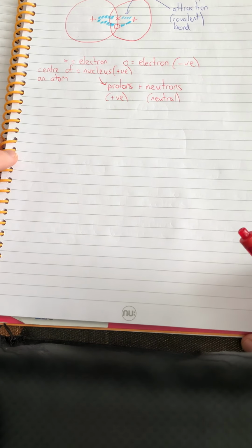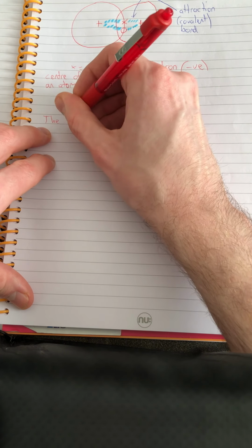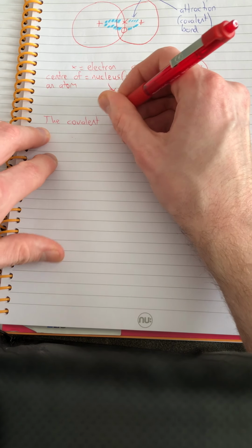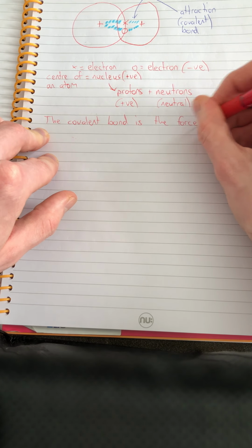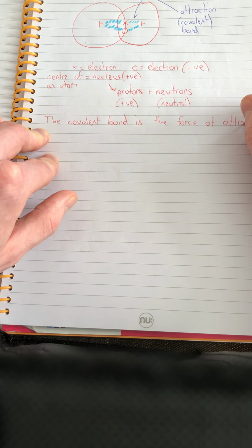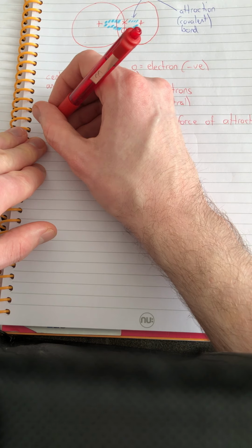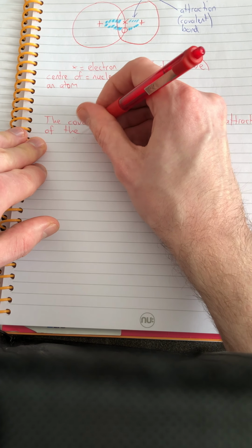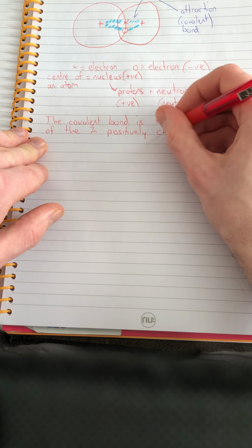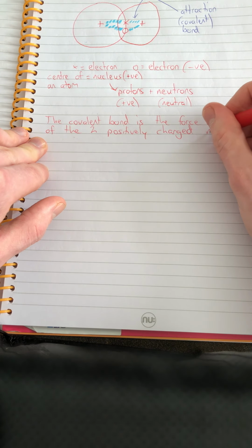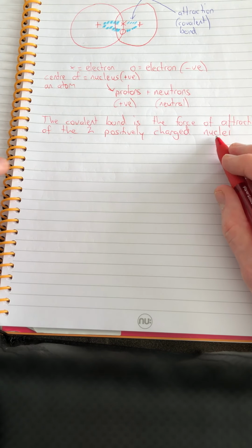So let's make a note on what a covalent bond is. The covalent bond is the force of attraction of the two positively charged nuclei. That is just the plural, if you've got more than one nucleus, it's nuclei, okay?